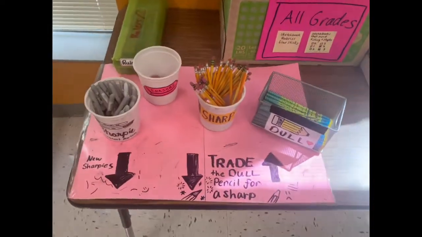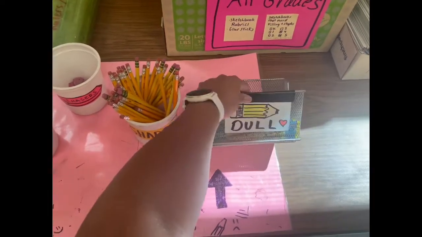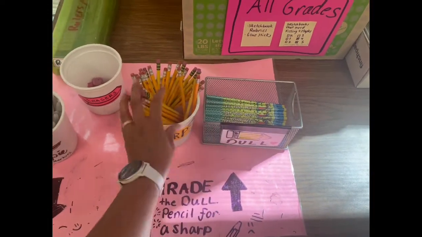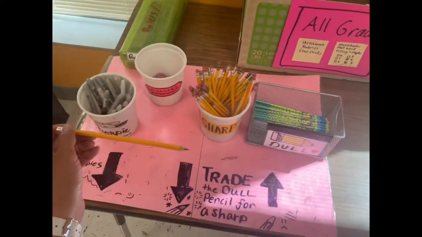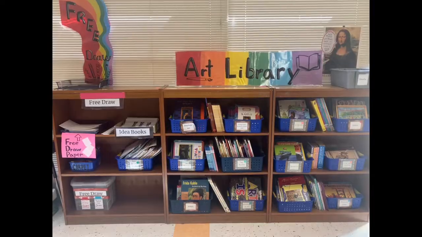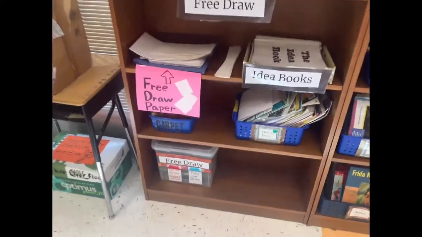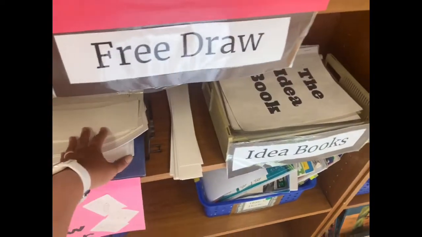And this is the pencil station that during work time, not instructions, if you have a pencil that's no longer working, you put it in this basket and trade for a new pencil. Make sure you're trading pencils so there's only 4 at the table at a time. This is the free draw area and the art library. These are to be used after we're done working if we have time.